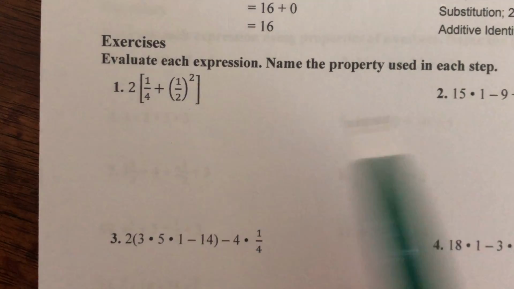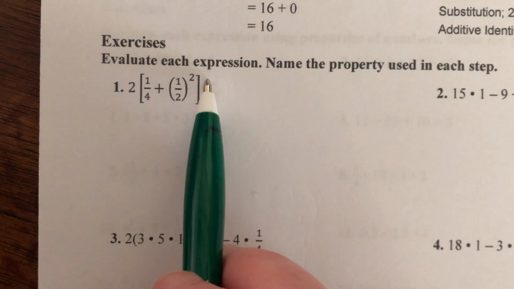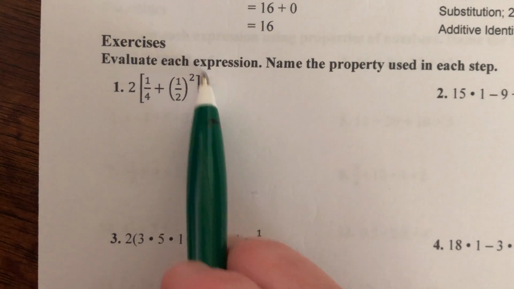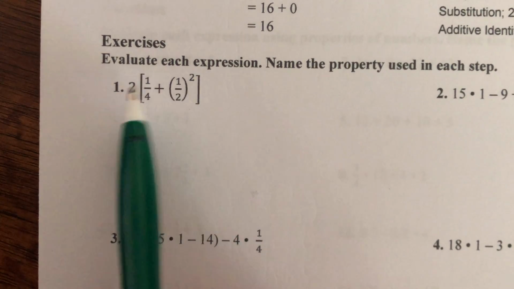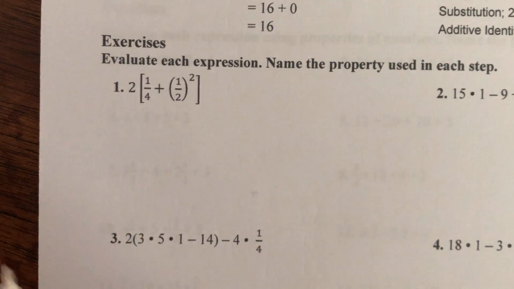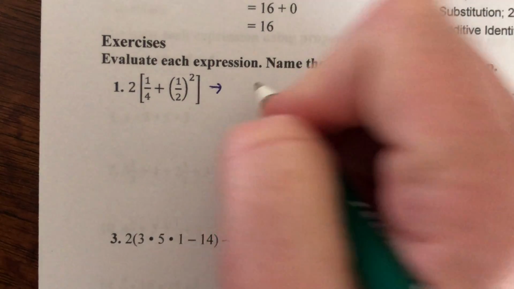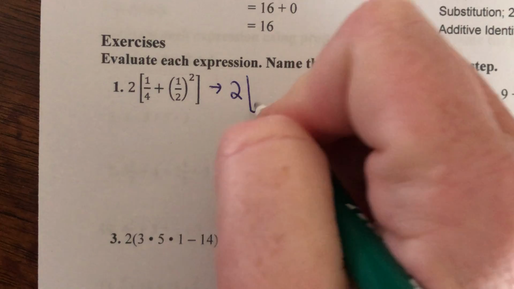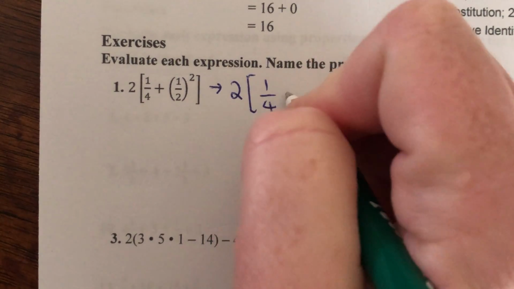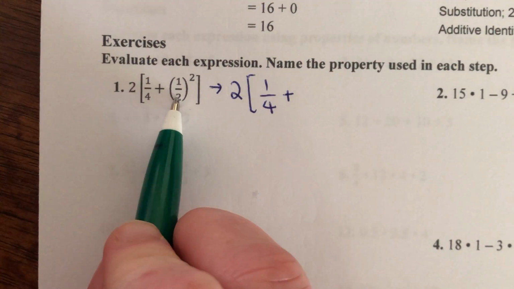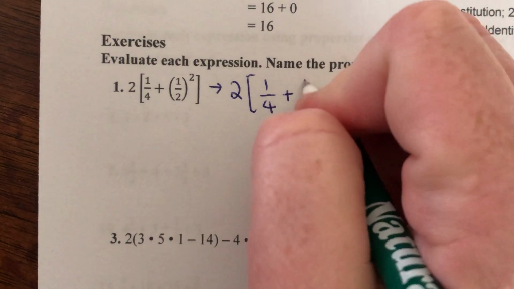All right, so here, first thing I wanna do here is what? I'm looking inside parentheses in the brackets, and then inside that, I have an exponent, right? So I'm going to write 2 bracket 1/4 plus, and then 1/2 squared. 1/2 times 1/2 is 1/4.